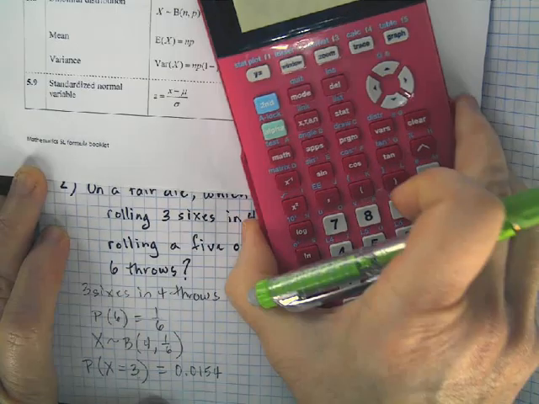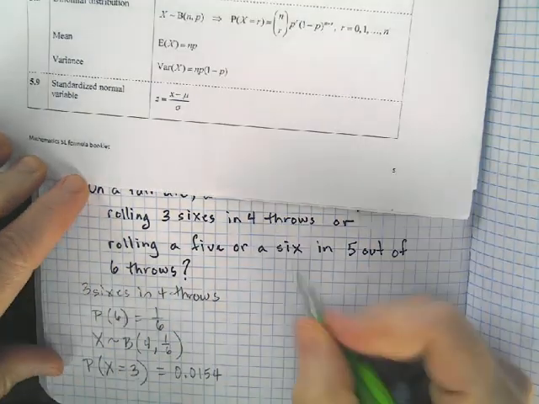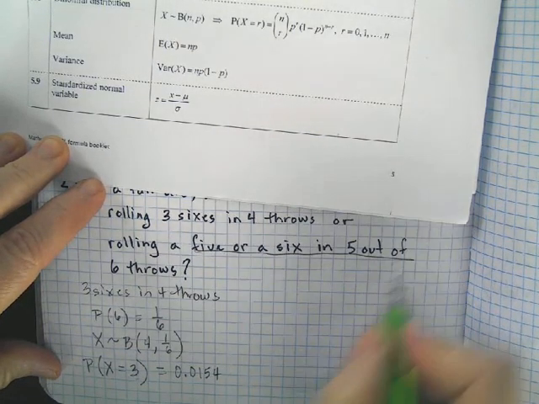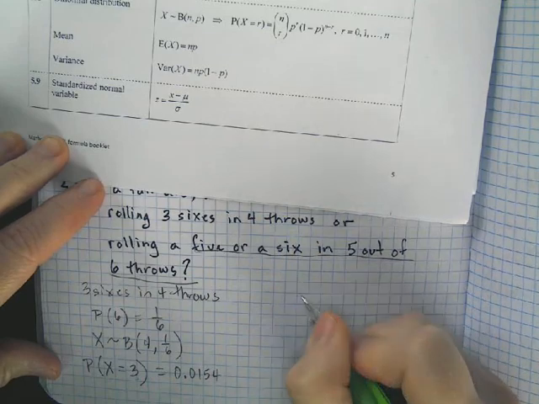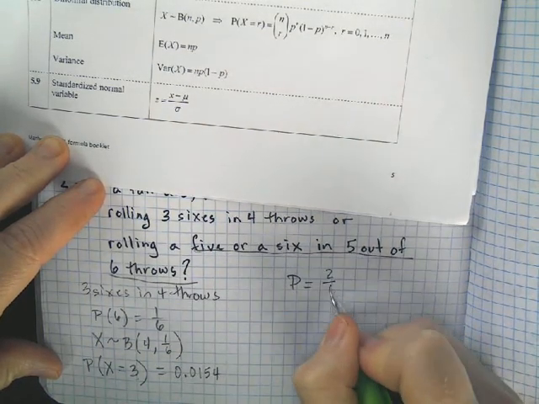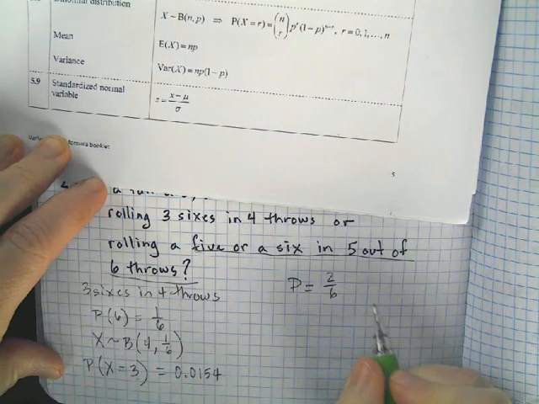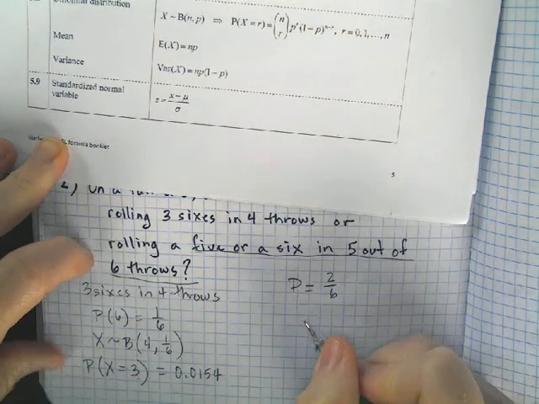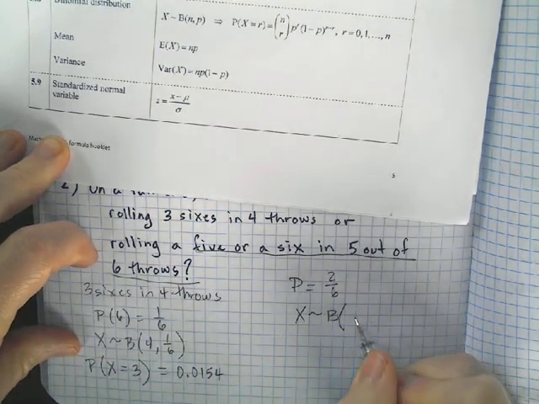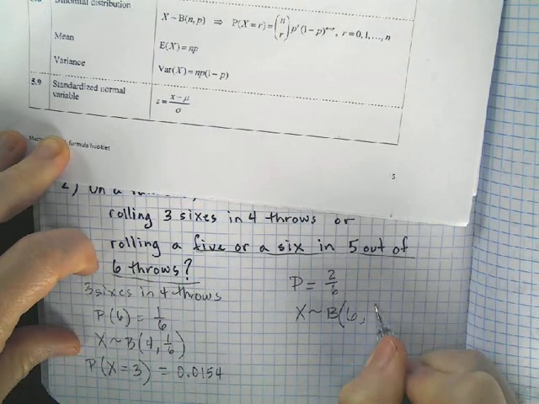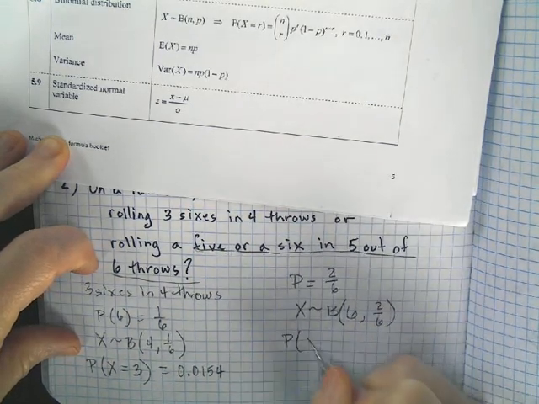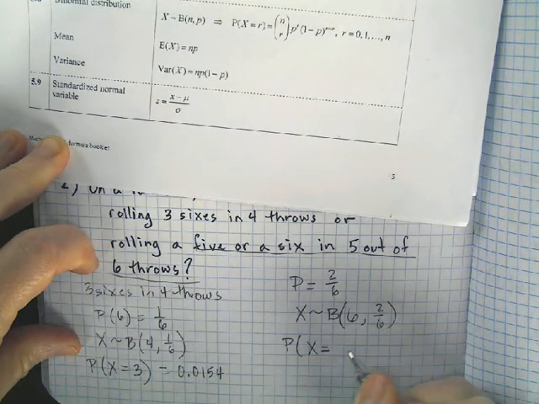All right, now we've got to do it for the other one, which is rolling a 5 or a 6, in 5 out of 6 throws. So my probability here, I win if I get a 5 or if I get a 6. So I have a 2 out of 6 chance of winning. And I want to win 5 out of 6 times. Okay, so my event this time, again, is a binomial distribution. I either win or I don't. There are 6 throws, and the probability is 2 out of 6. So I want to know the probability that I win 5 times.